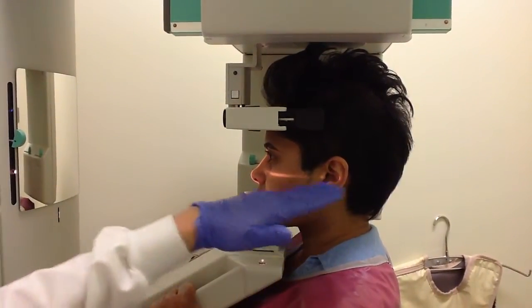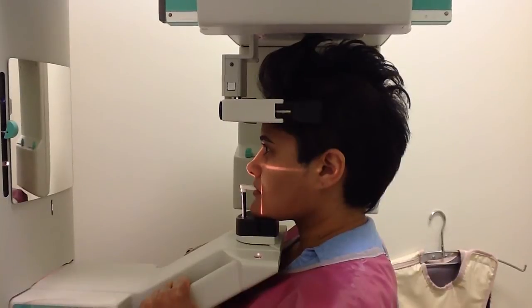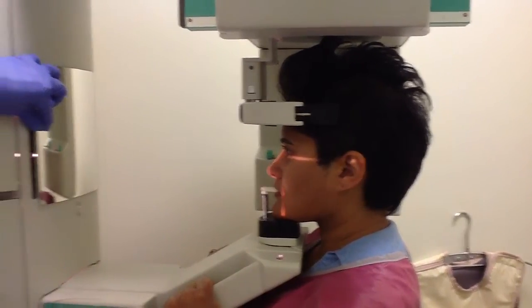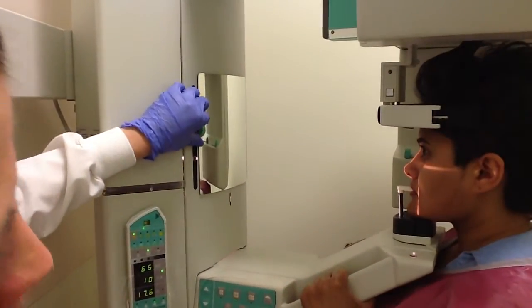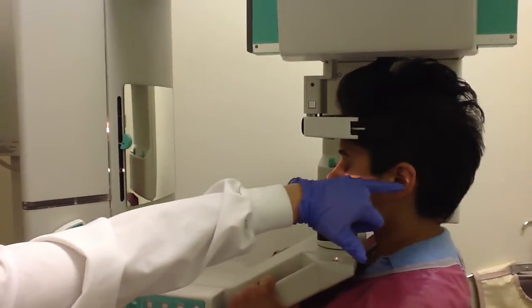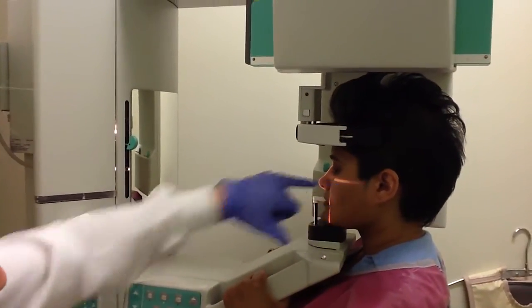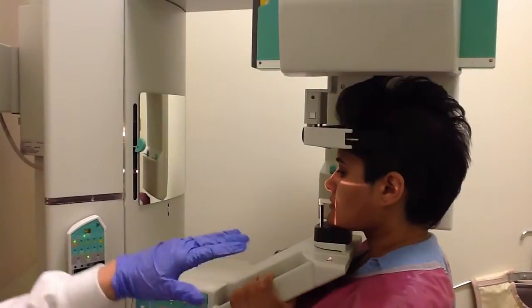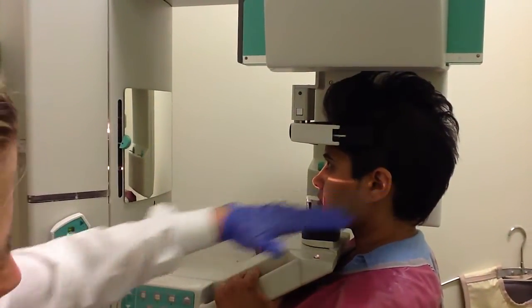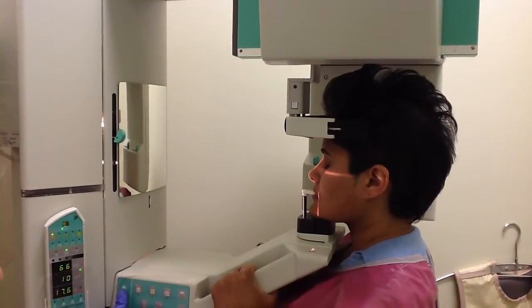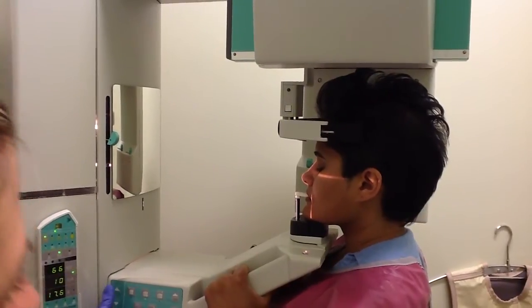The next line we're going to look at is the Frankfurt horizontal plane. We use this adjustment here to help us as a guide. We want it to be going right through the tragus of the ear and following the bone, the cheekbone there. And we want that to be parallel, lining up with our patient's Frankfurt horizontal line. So that looks good here for Fareen.